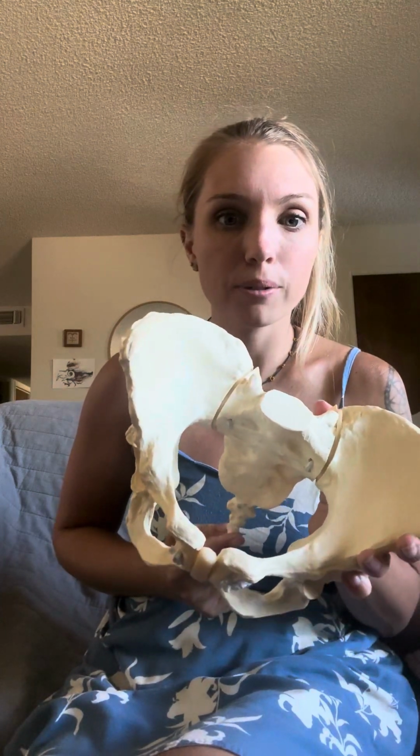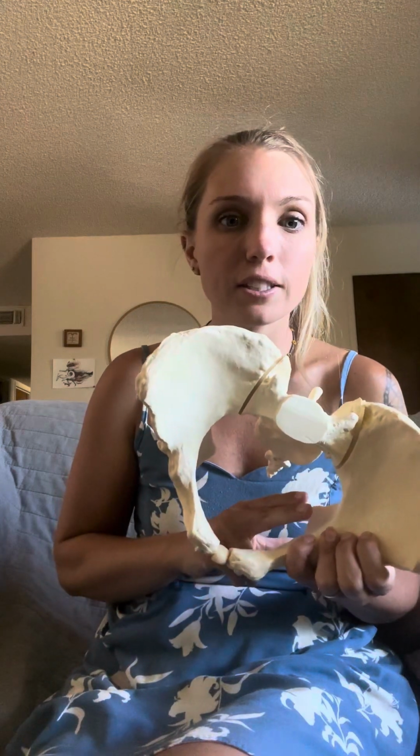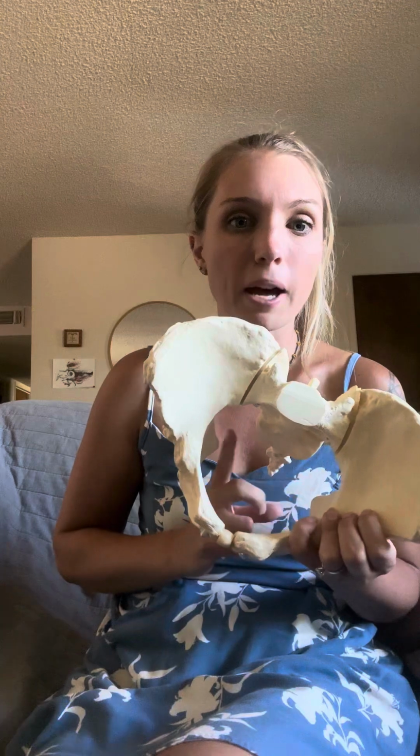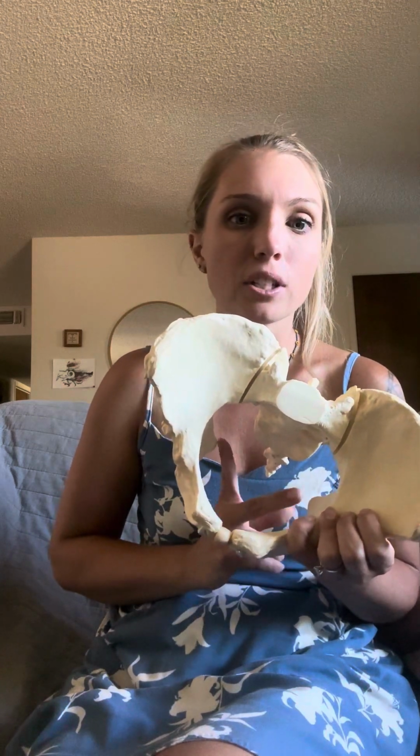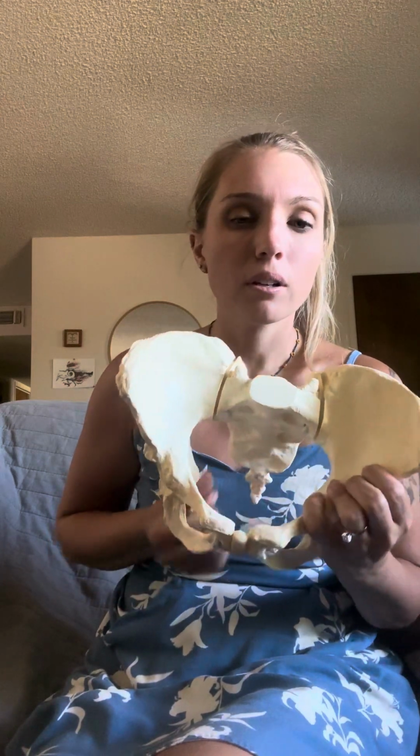Now looking down inside, we have the coccyx, the tailbone, and the sacral promontory. These are called the alae of the sacrum. They're basically these little wings inside here. And then these are the ischial spines. And these are typically what we're looking for when we're trying to determine at what station baby is.